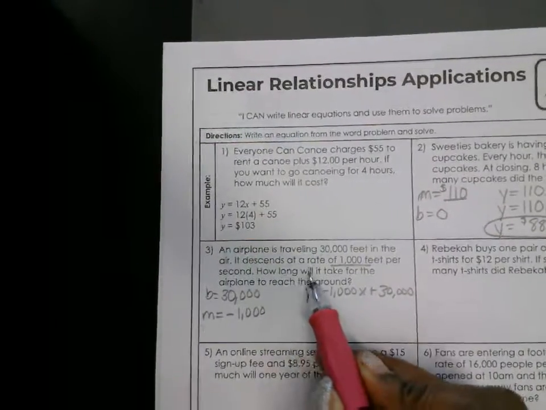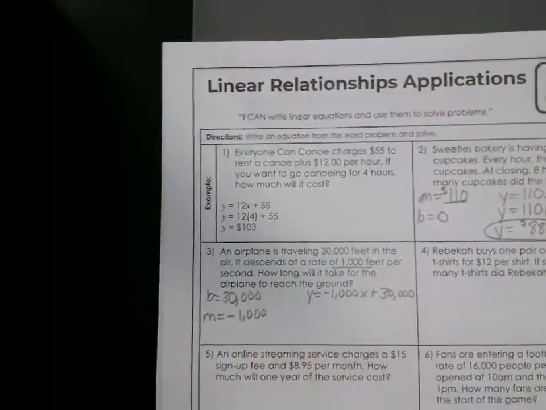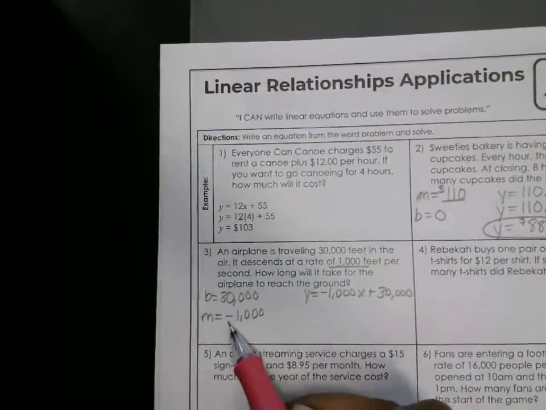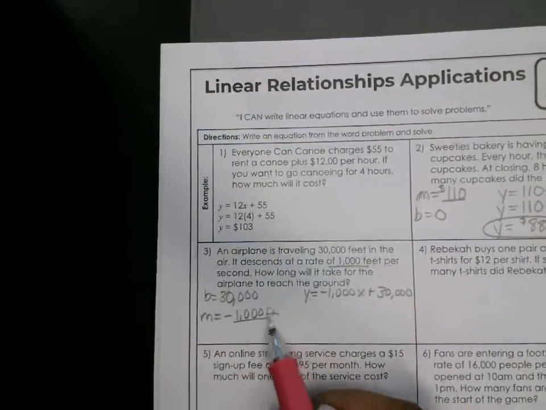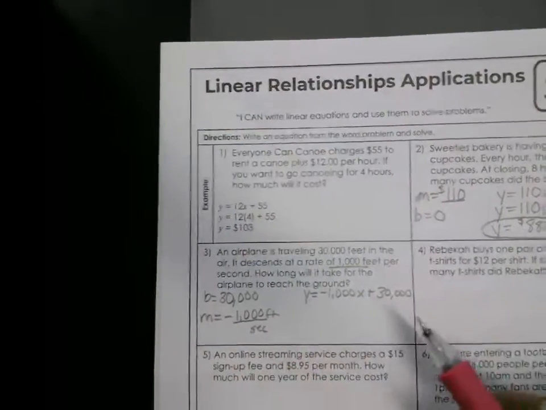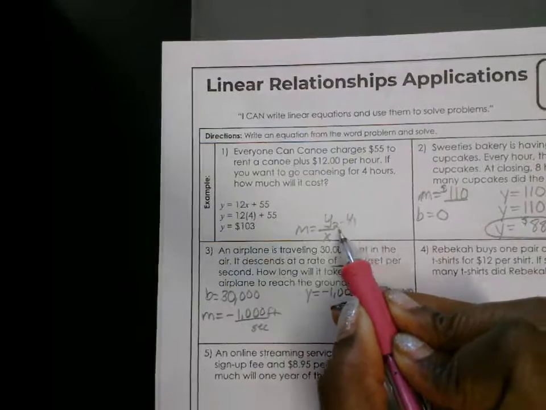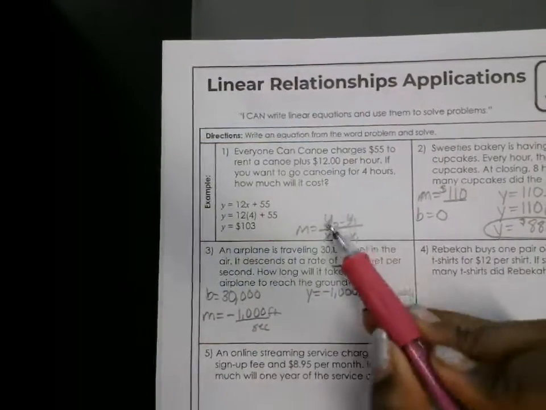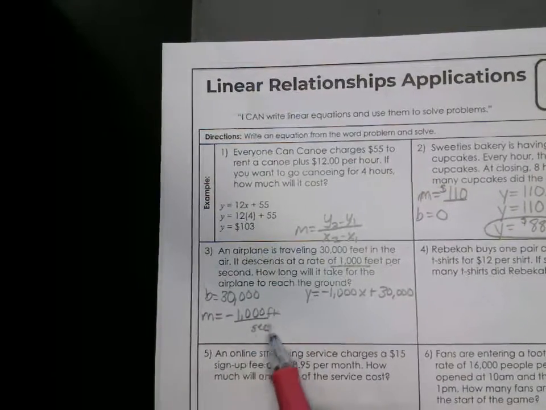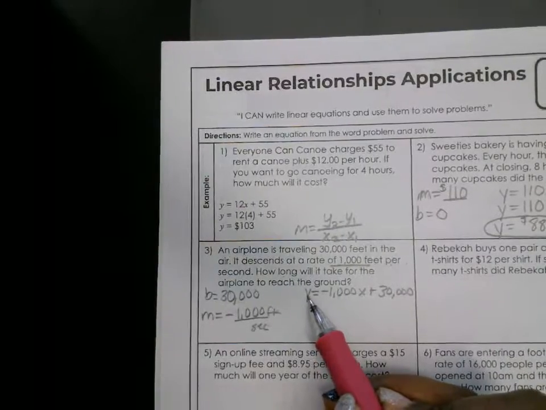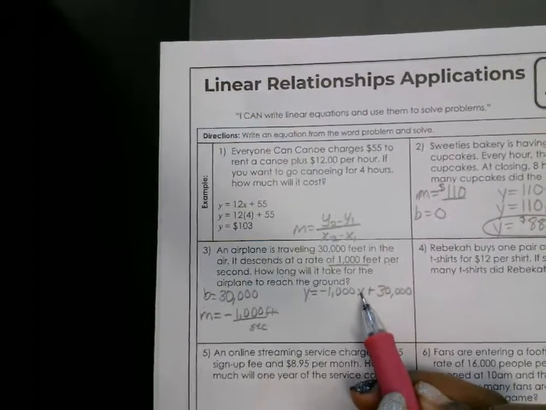All right. They want to know how long, which one of these represents the hours. The hours is represented by x. How do I know that, Miss Reyes? Because the slope is 1,000 feet per 1 second. It's feet on the top, seconds on the bottom. Remember, with slope it's always y on the top, x on the bottom. Remember y2 minus y1 over x2 minus x1. The y's are on the top, feet is y, time is on the bottom, time is x. So y is my total amount of feet, and x is my number of seconds. So I'm looking for x.